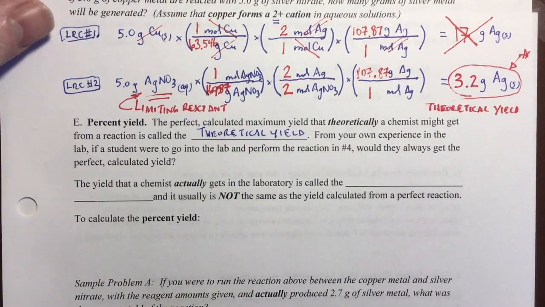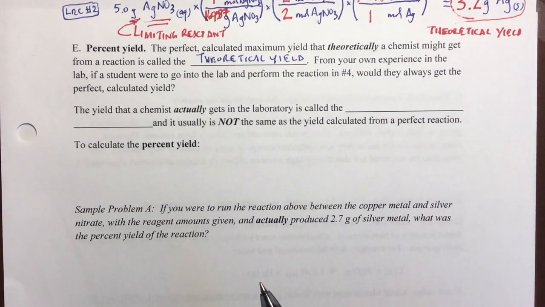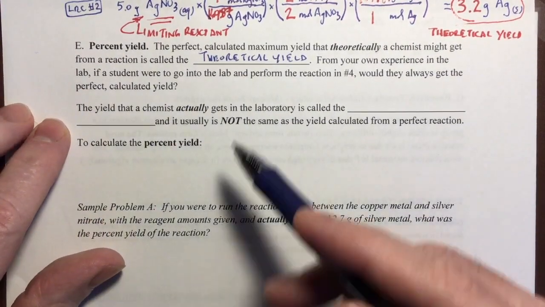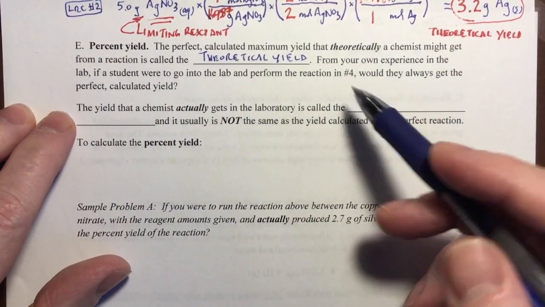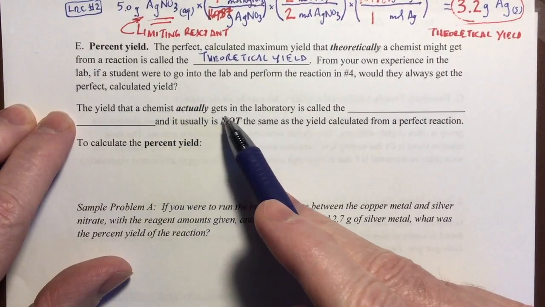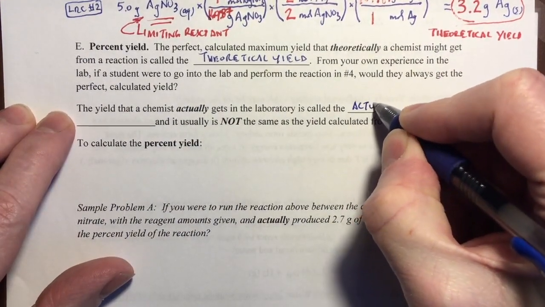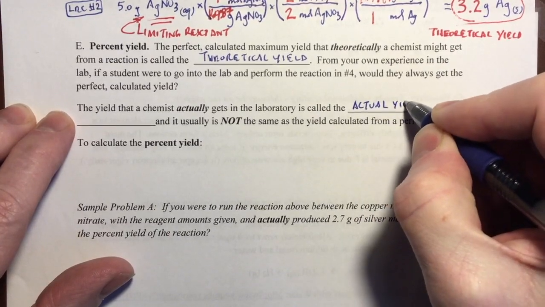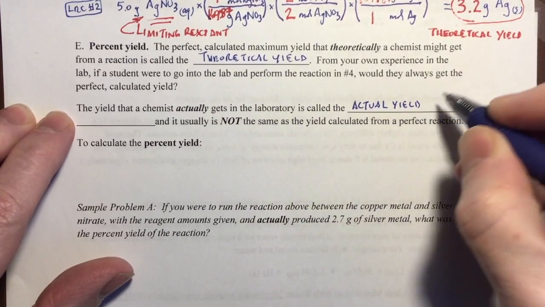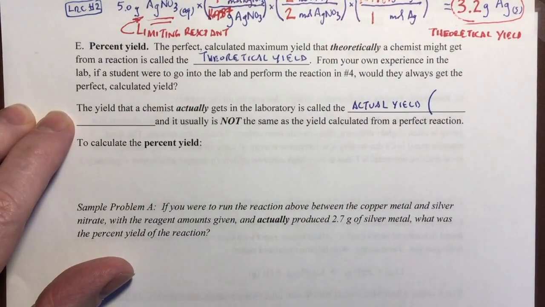So there's an important concept that ties into this, and it is called the actual yield. The yield that a chemist actually gets in the laboratory is called the actual yield. And this has a couple of other terms.